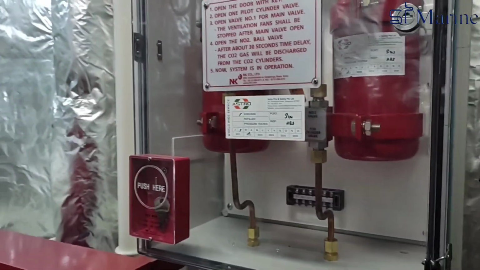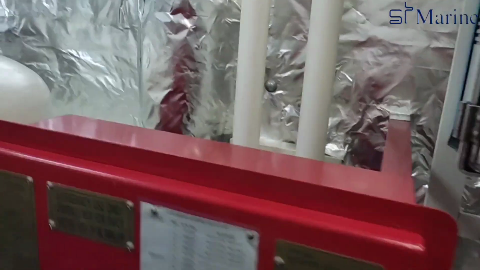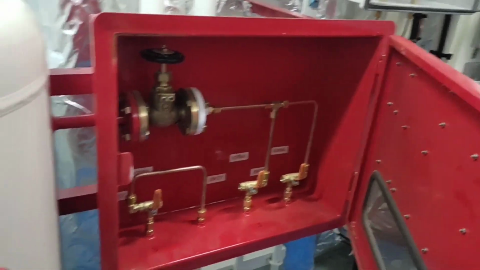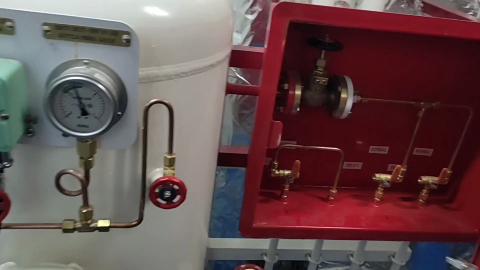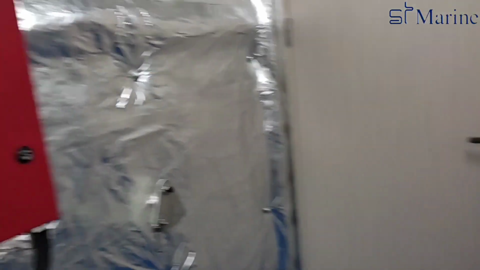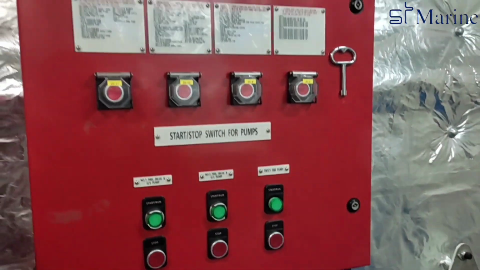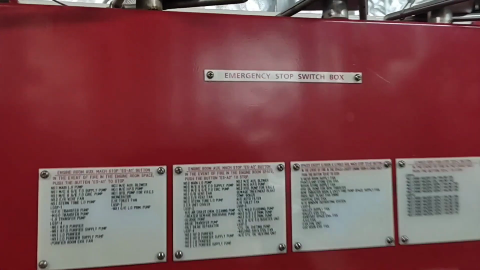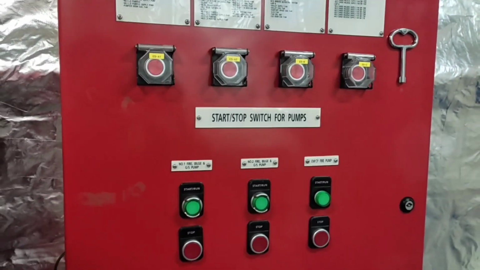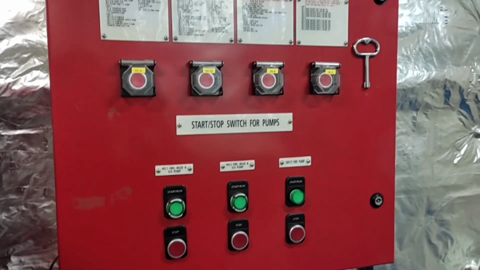Here we also have a quick closing valve system, which we can use to stop the fuel from the fuel tanks to the DGs, main engines and boilers before discharging CO2, and also to stop the fire dampers and close the engine room fan dampers. Here is the emergency stop for fuel pumps and ventilation fans.